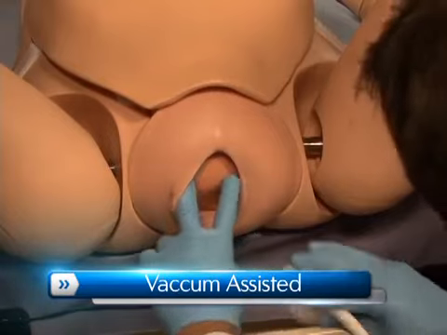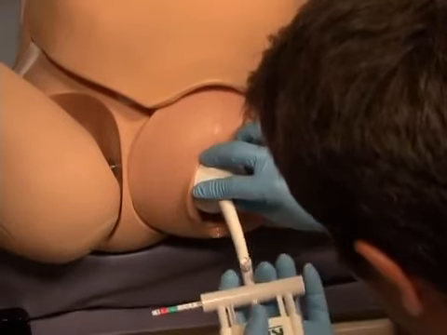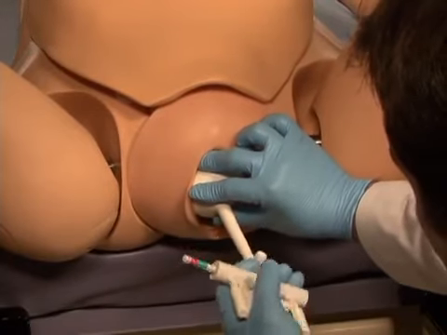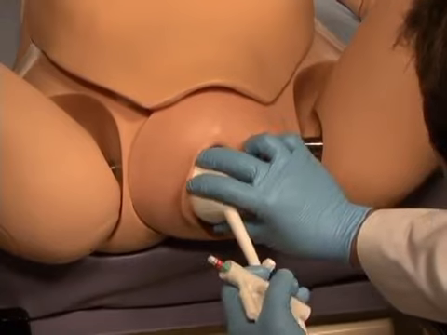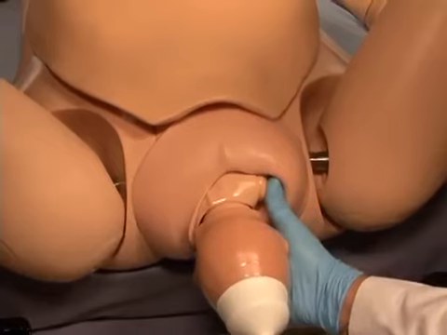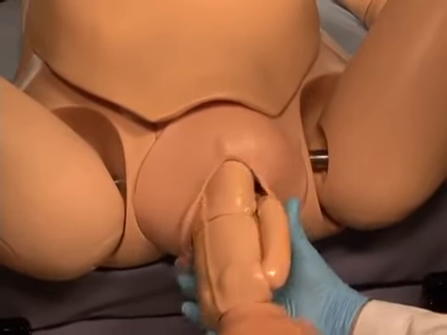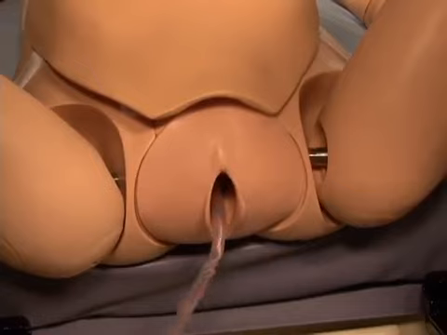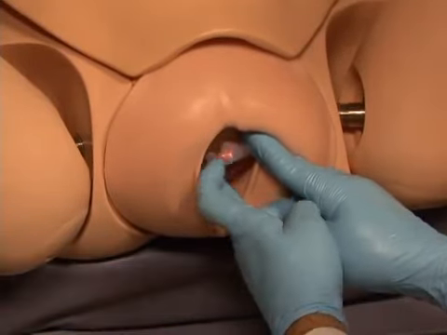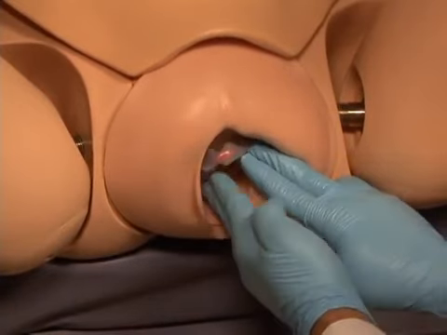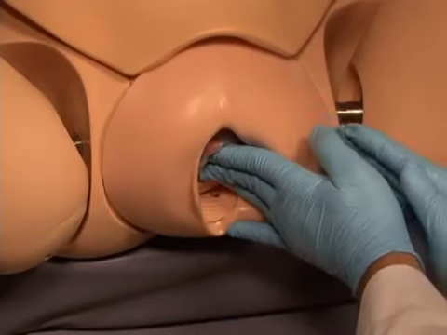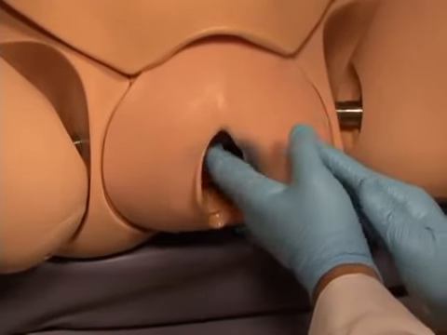Vacuum-assisted delivery. Users can use a vacuum, such as the Mighty Vac or the Kiwi, to aid in the delivery. The facilitator can see from the force display on the tablet whether the providers are pulling in line with the contractions. Prolapse of the umbilical cord. Users can identify a prolapsed cord and take immediate action by either holding the fetus in position or pushing it back up the birth canal with the Zavanelli maneuver.